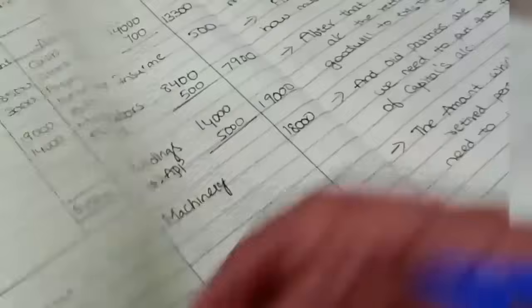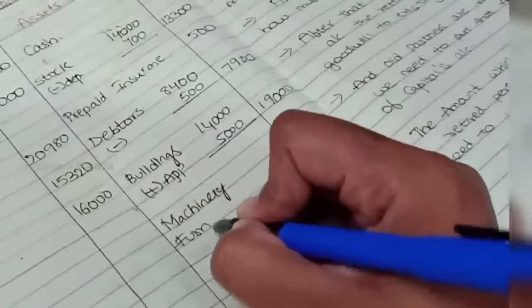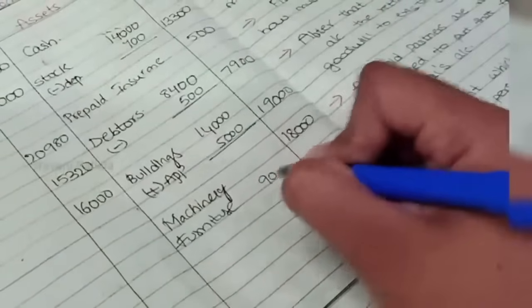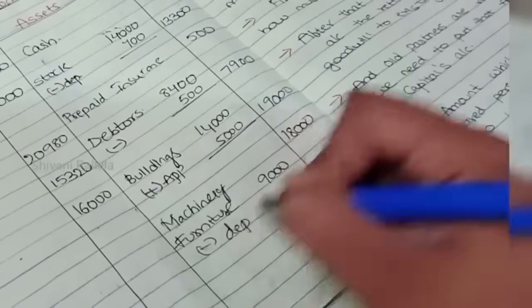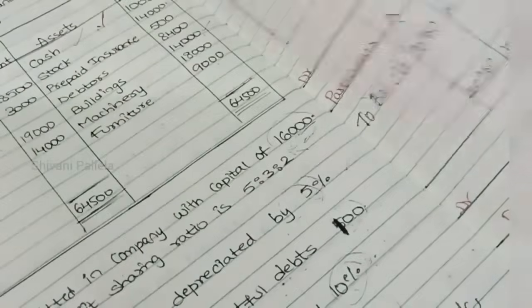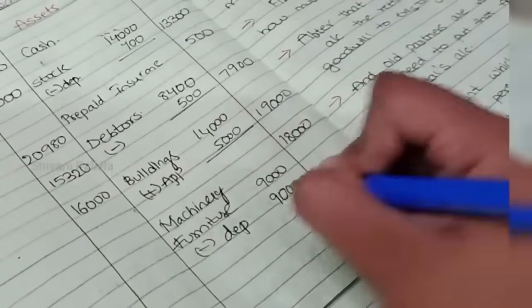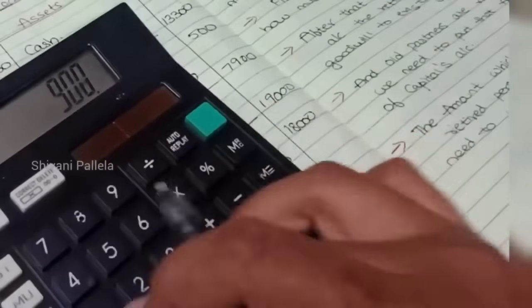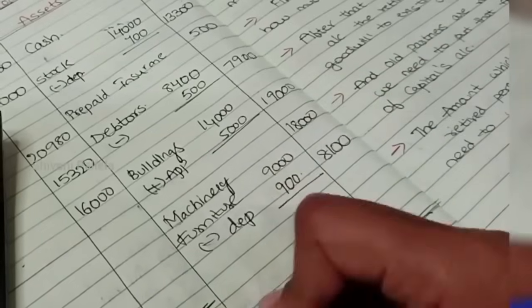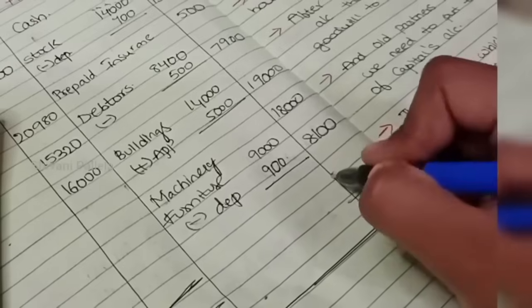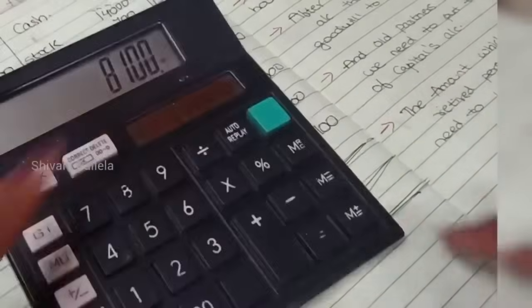And the last one is furniture. Furniture amount is 9,000 minus depreciation, no? How much is the depreciation value? 900. 9,000 minus 900 is 8,100. We just need to total it, whether it is tallying or not.